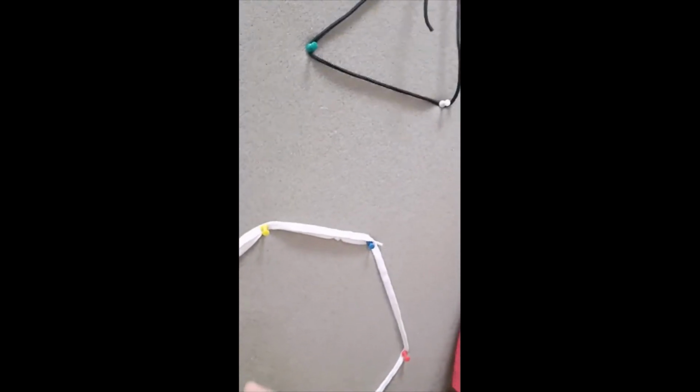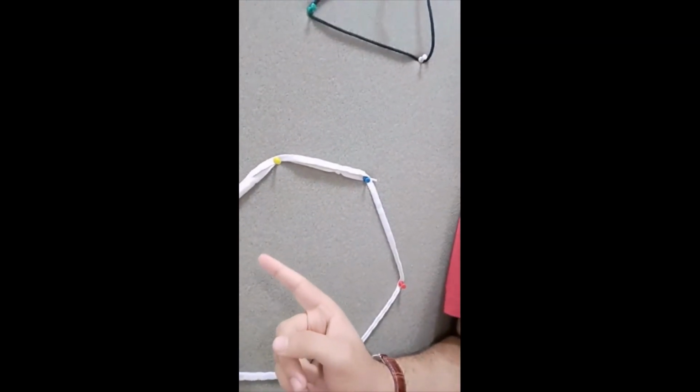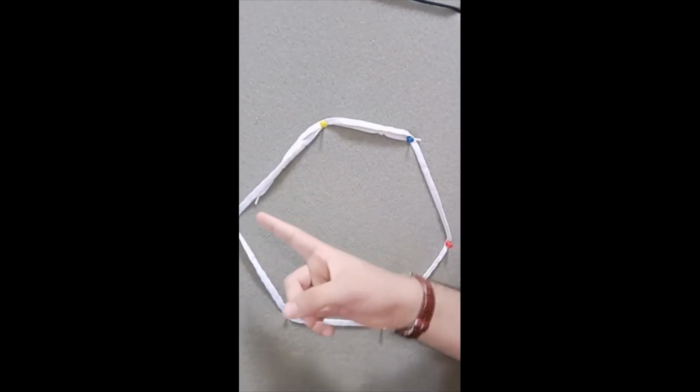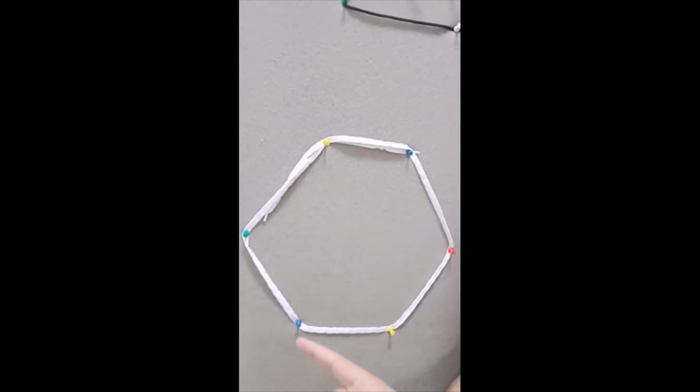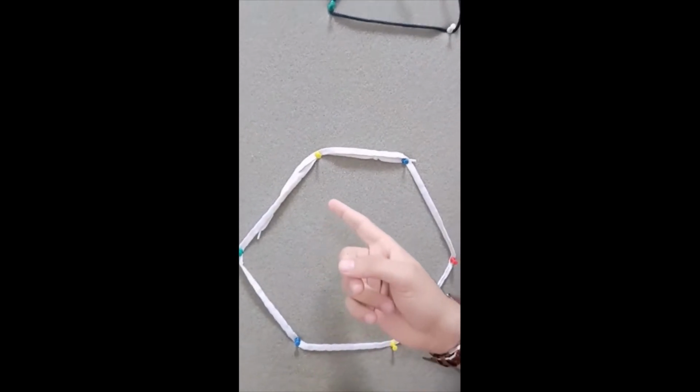I was able to do my hexagon. So I got the six sides in my hexagon. It looks quite simple, and it's a fun activity. I would like you to try this at home. Okay, and show me what photos you got, how much you made.